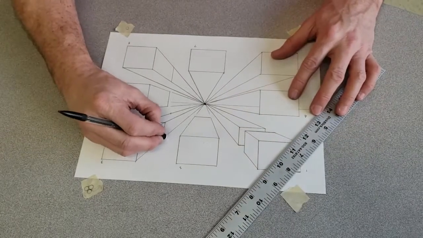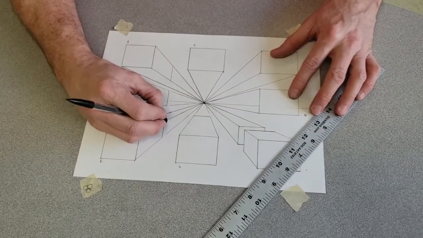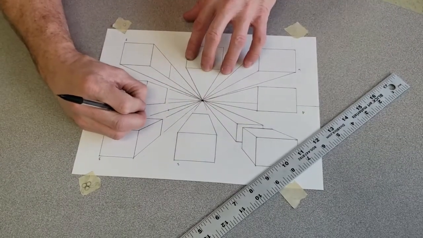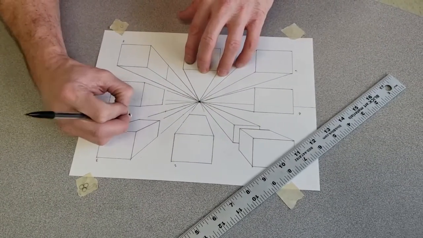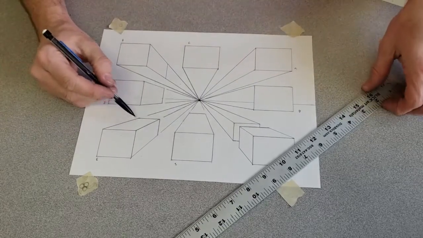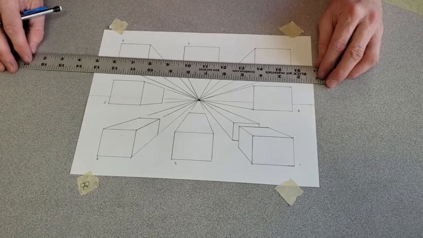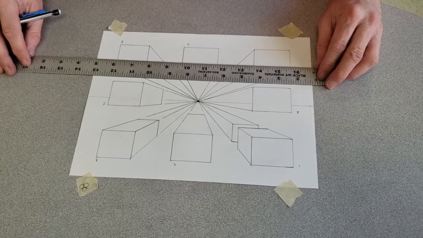Okay. And we can go in similar with what we did with box number 1. We just erase just beyond where those lines actually connect to the box. I'll come down here to the bottom box now.